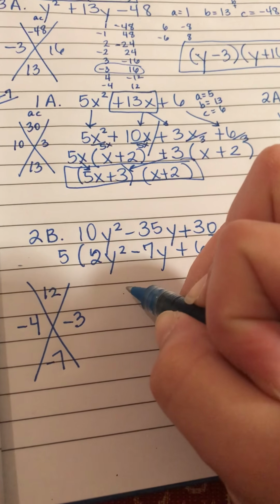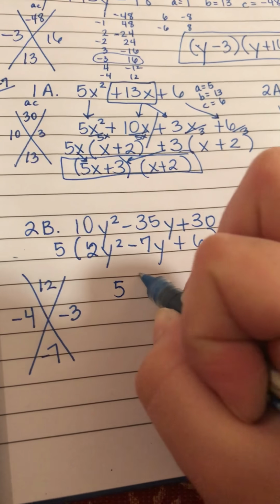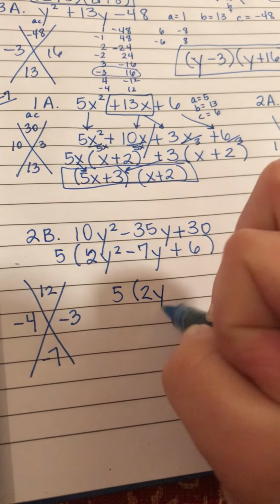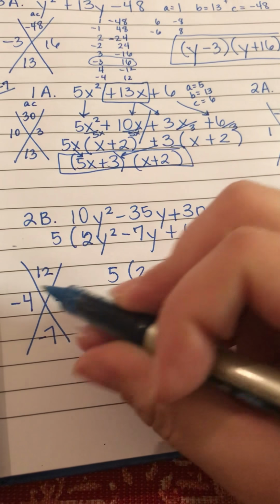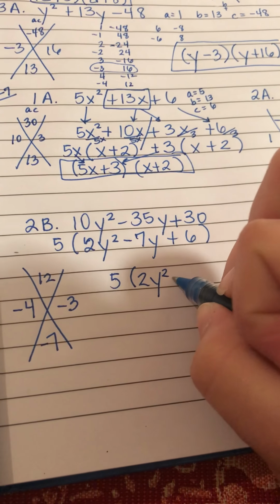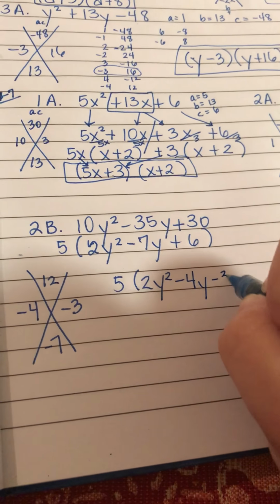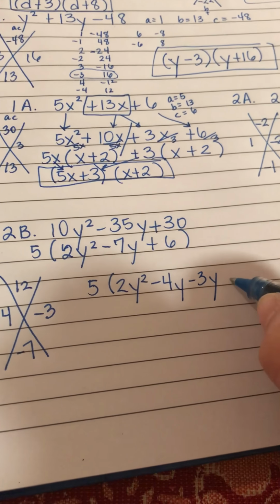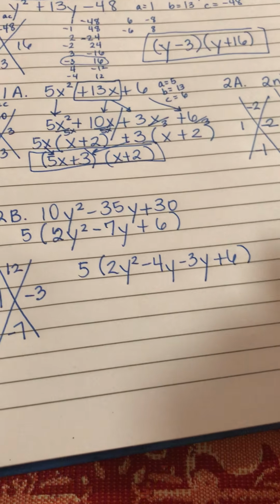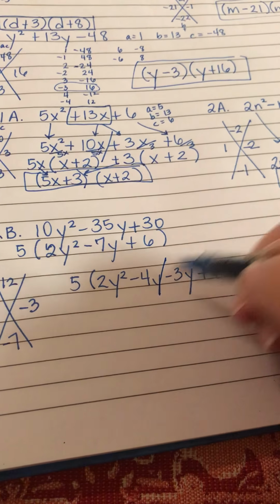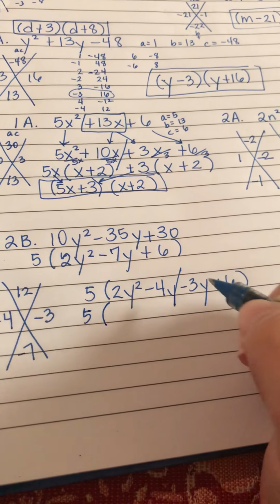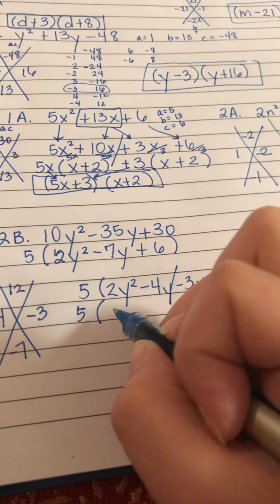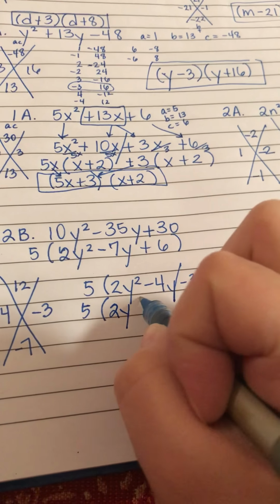Okay, I'm gonna keep the 5, rewrite 2y squared, change the negative 7y to negative 4y and negative 3y, and put the plus 6. I'm gonna split the middle, so I still have the 5, and then inside I've got the greatest common factor here is 2y.